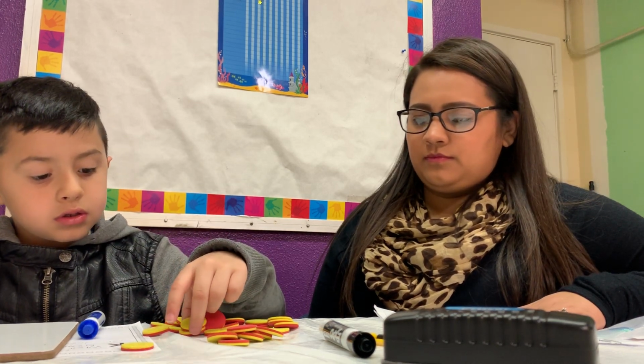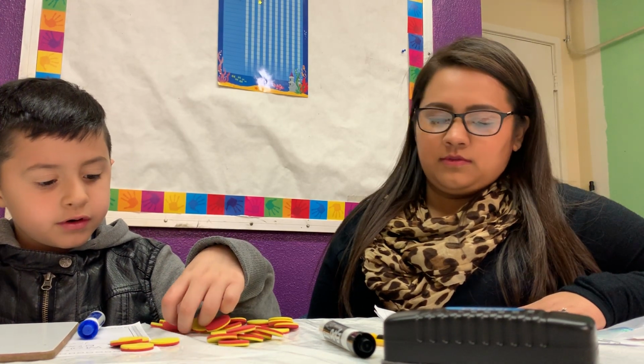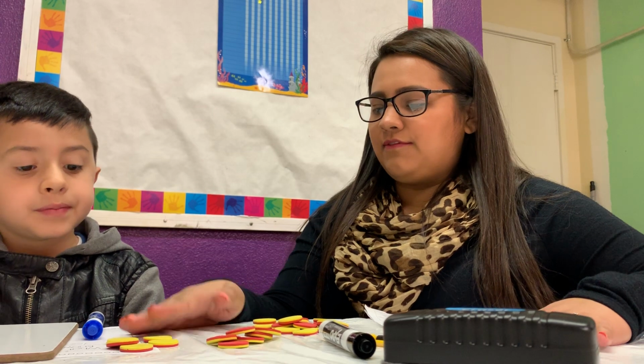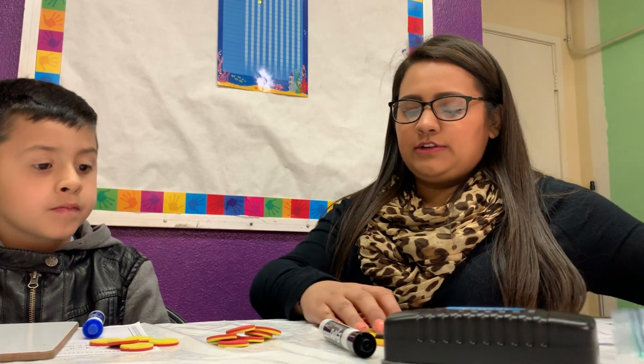And then 5 yellow counters. 1, 2, 3, 4, 5. 5, okay? And then remember what adding means? Means put together, right? So we're gonna add the 7 red counters and the 5 yellow counters to see what you get. And then when you add them together, you're gonna write your answer here, okay? So put them together so we can add them.